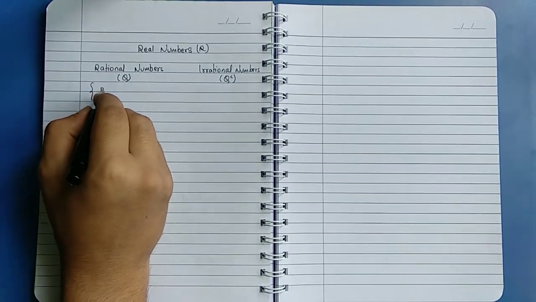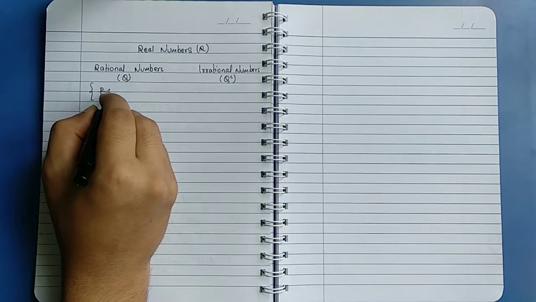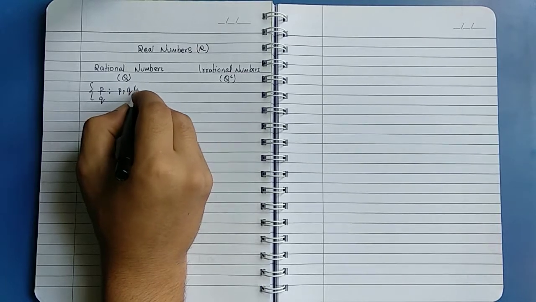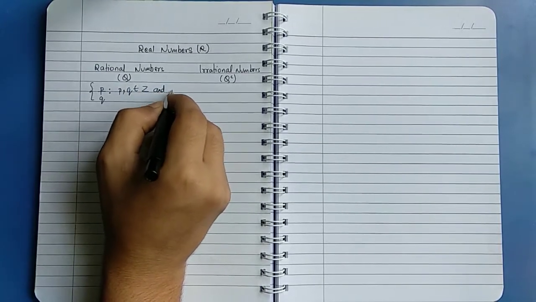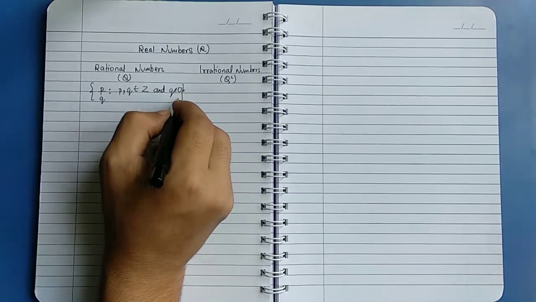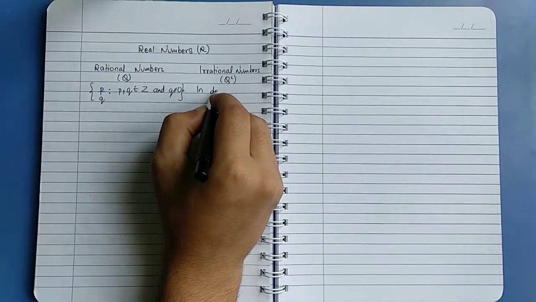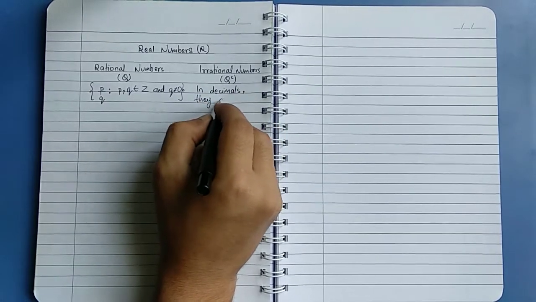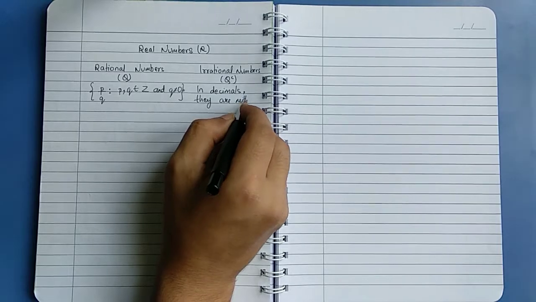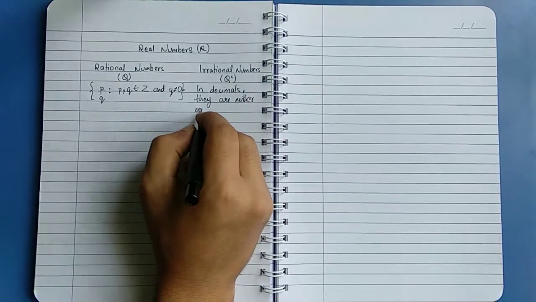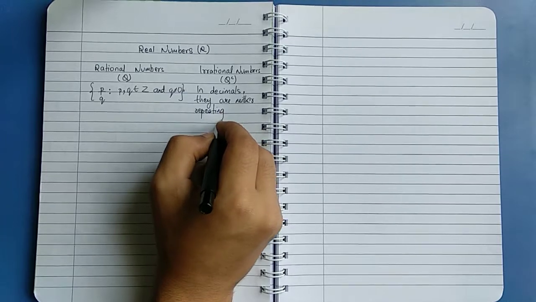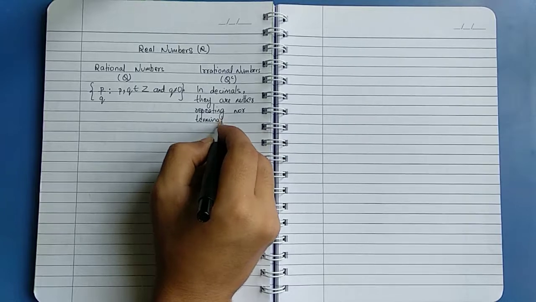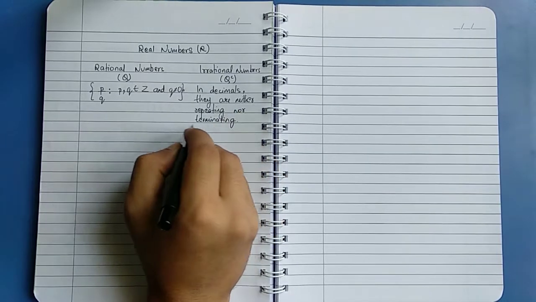Rational numbers are represented in the form of p by q such that, this colon we call it as "such that", p comma q are integers and q should not be equal to 0. Irrational numbers in decimals, they are neither repeating nor terminating. So we conclude irrational numbers over here.